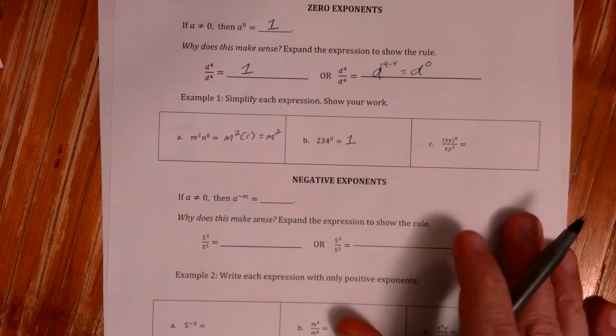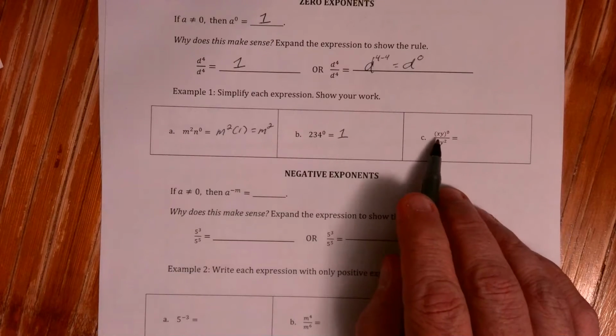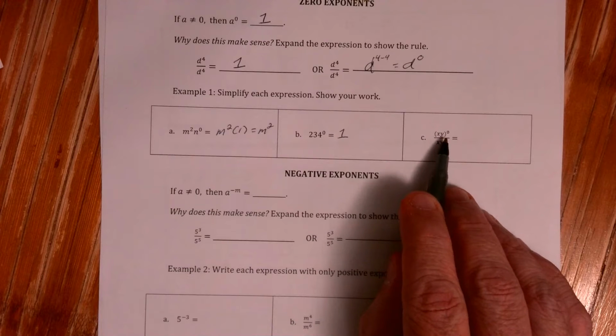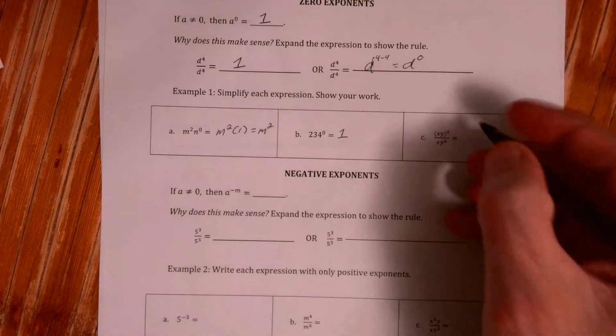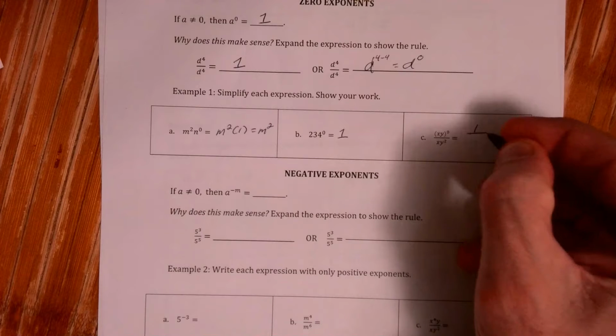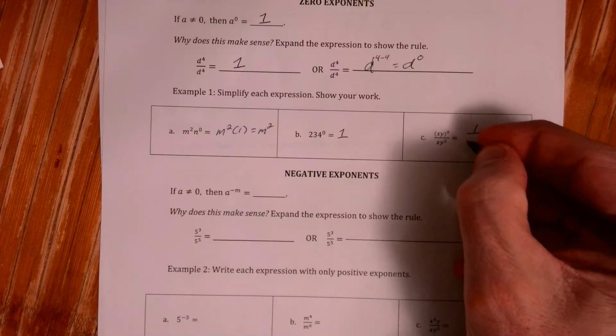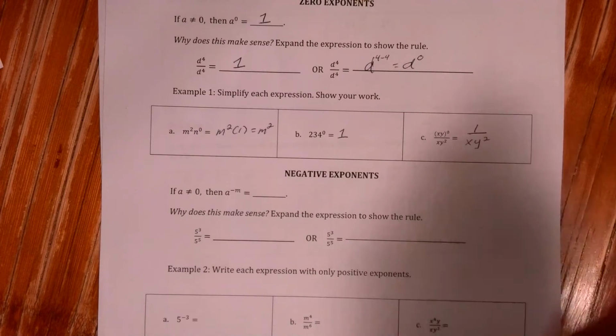Now this one's a little different than the previous one. This whole thing inside here, x times y, is all raised to the 0 power. So that's 1, and then the bottom just stays the same, over xy squared.